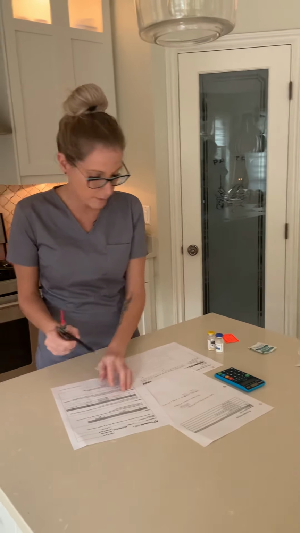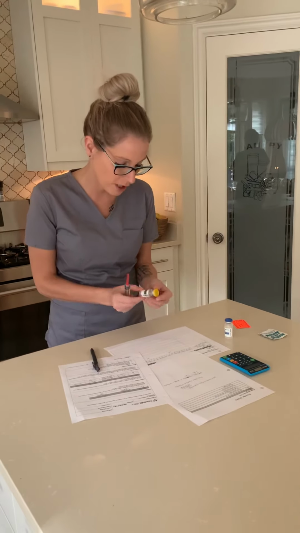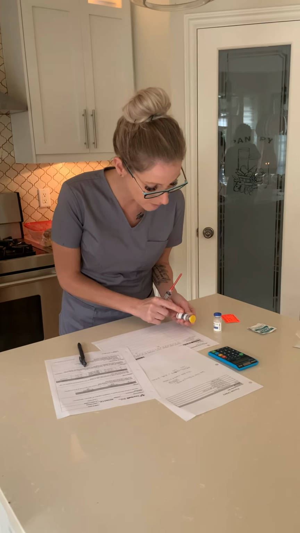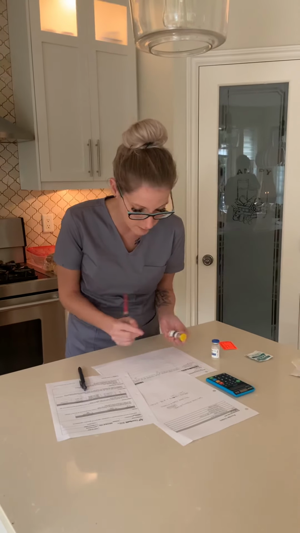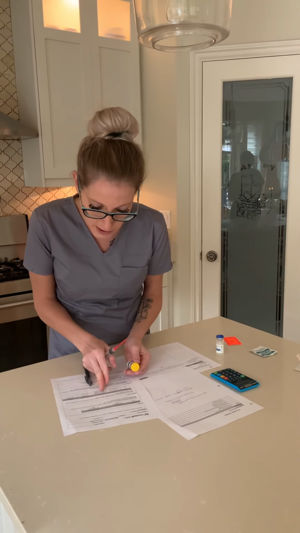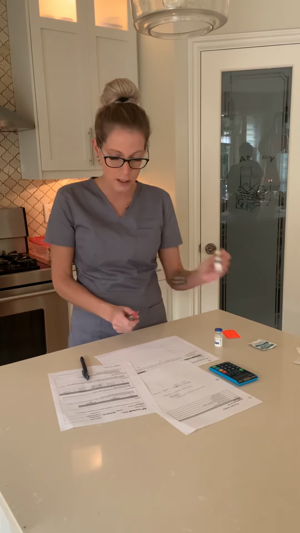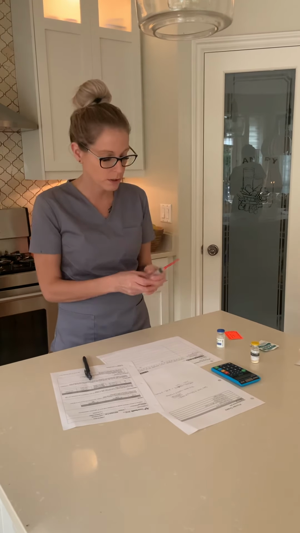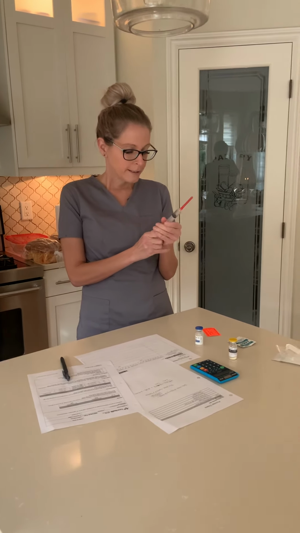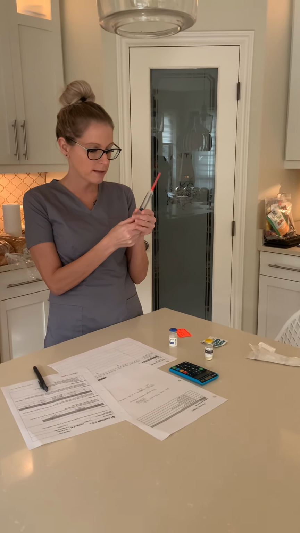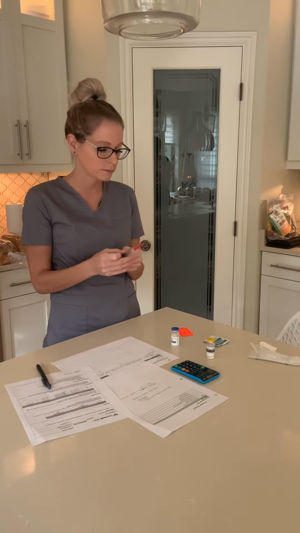I see that I have got the 1 gram. I've double checked everything. 1 gram, which is 1,000 milligrams. I'm going to add 9.6 sterile water for injection. So what I need to do is I'm going to loosen this off, and I'm going to draw back to allow for 9.6 mils of air.